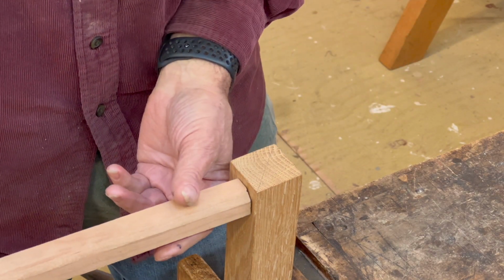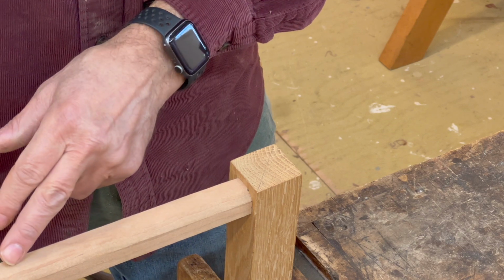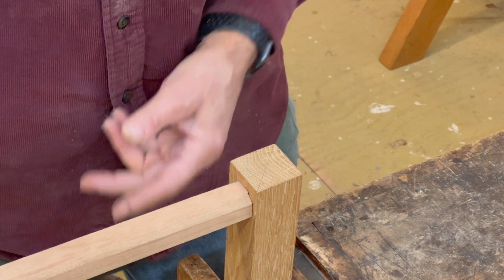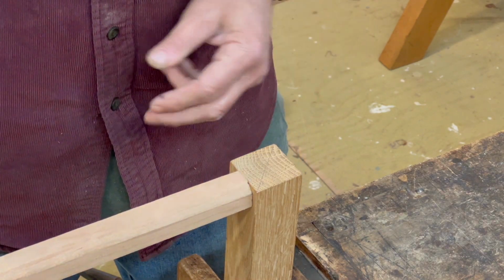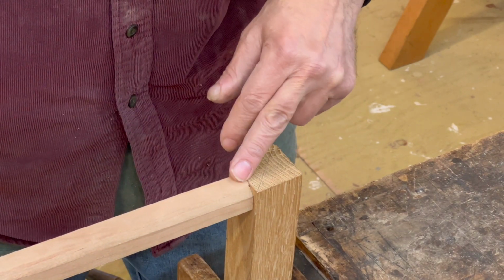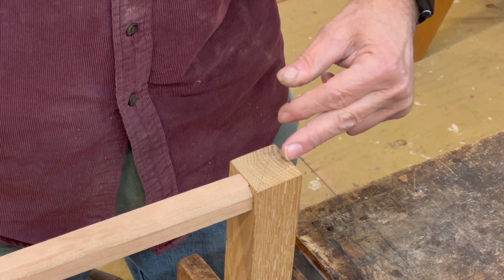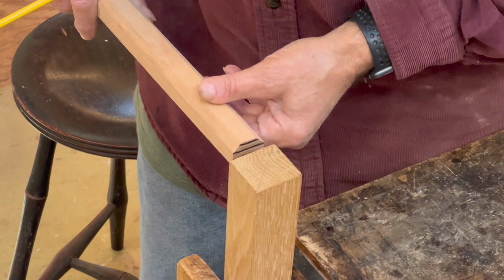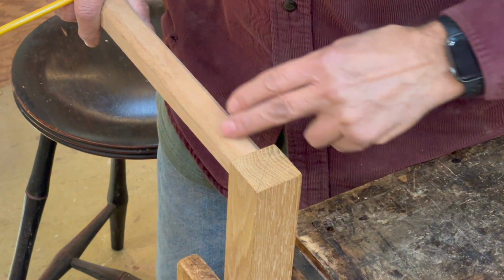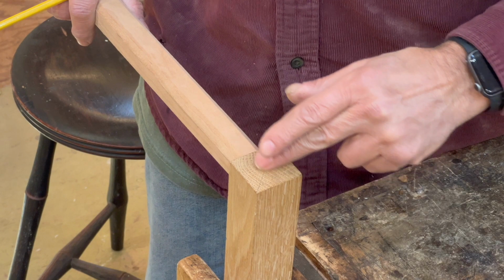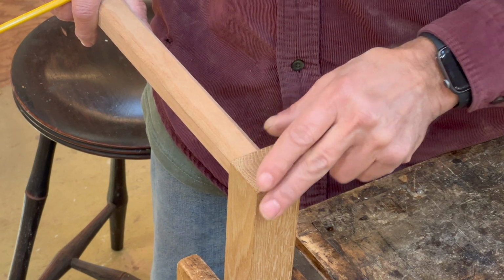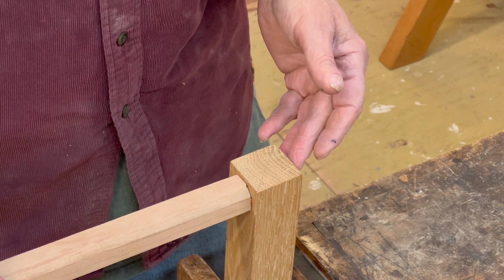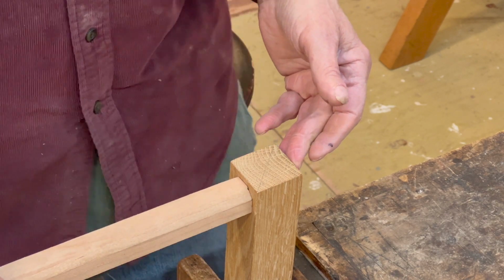So the best way to orient the long grain of the rung relative to the end grain of the leg would be like this, because we have no wood movement here, smaller amount of wood movement here. And if we went in this way, no wood movement here, but more wood movement this way. So we want to make these two parts of the joint as compatible as possible.